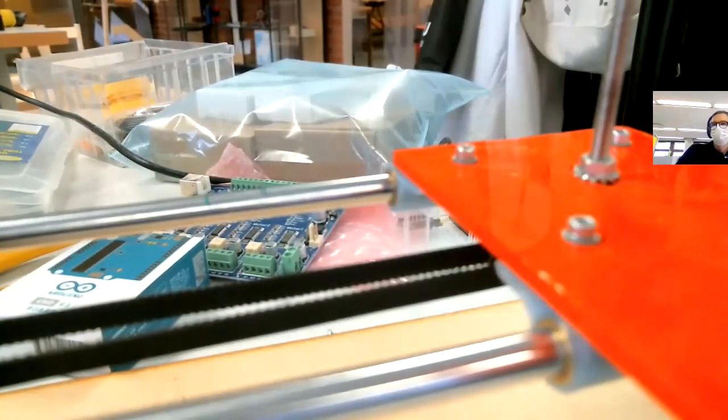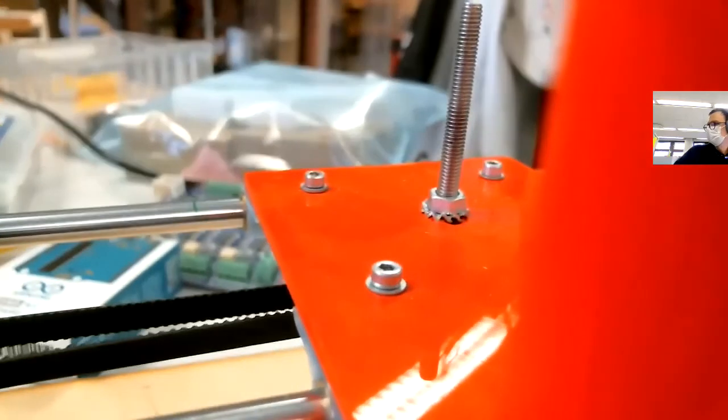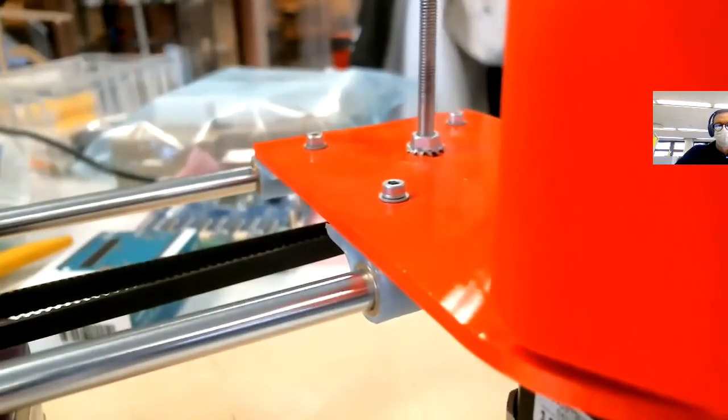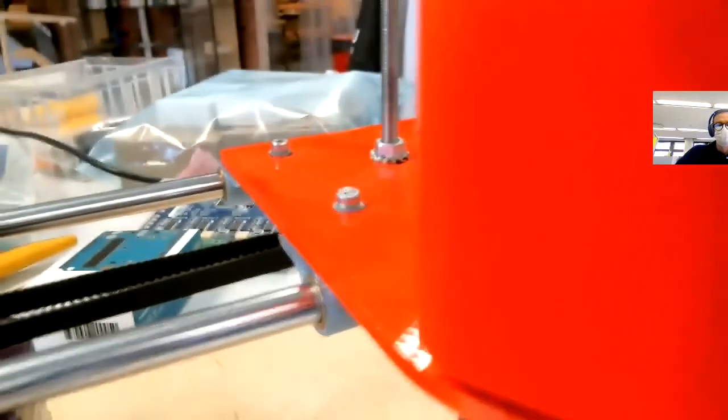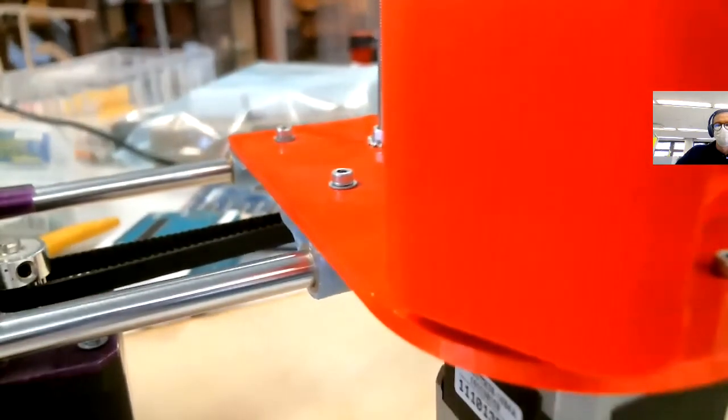Now I want to go 50 millimeters forward. So I'm going to set the step size to 50 millimeters. I'm going to hit X plus. Oh no, it's moving the camera. It goes farther.